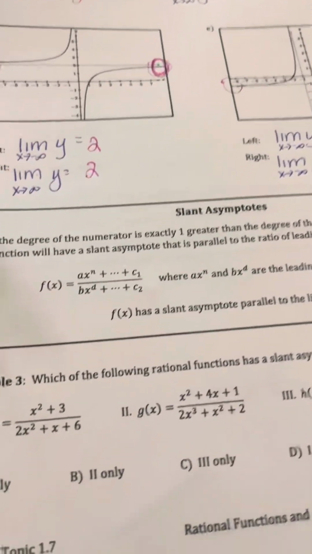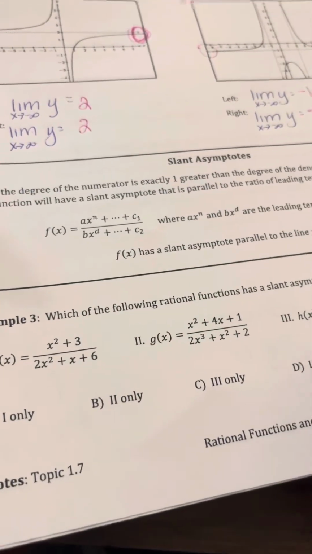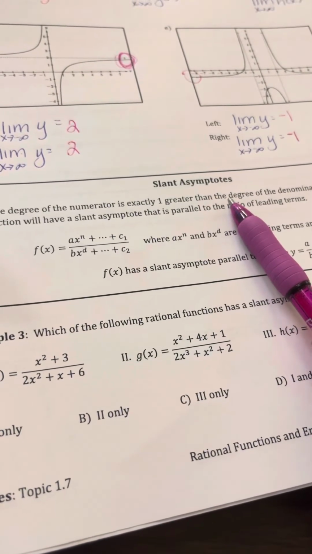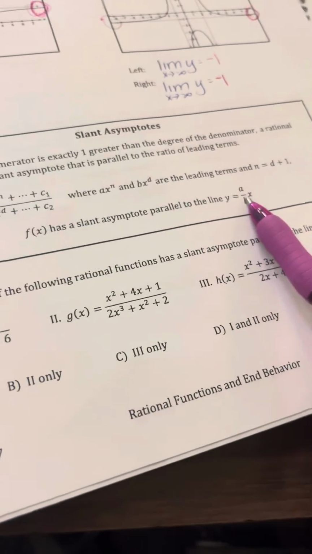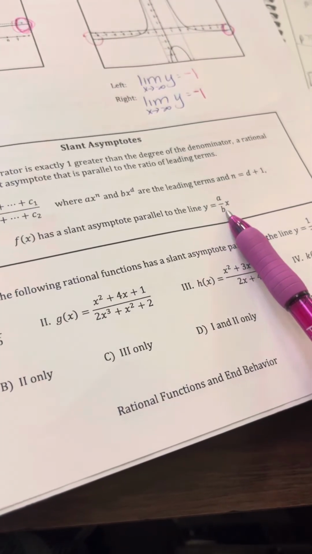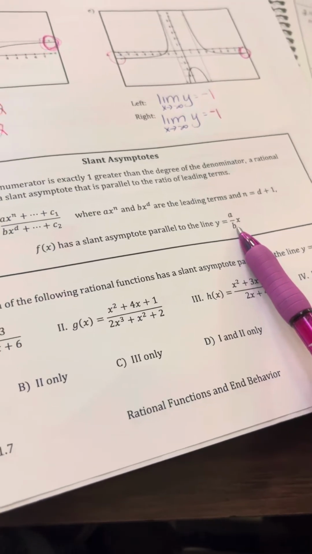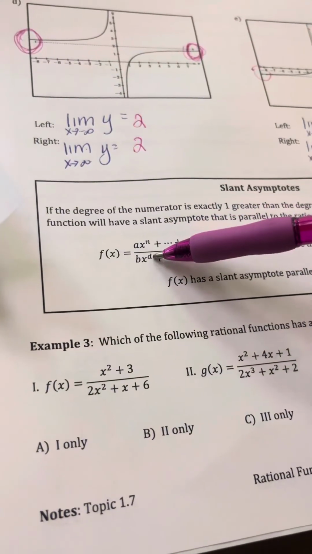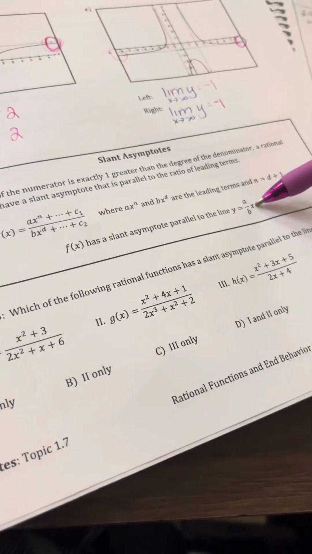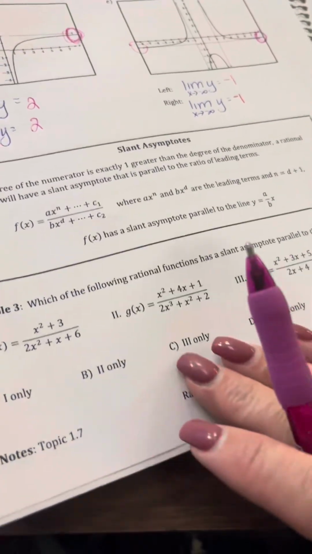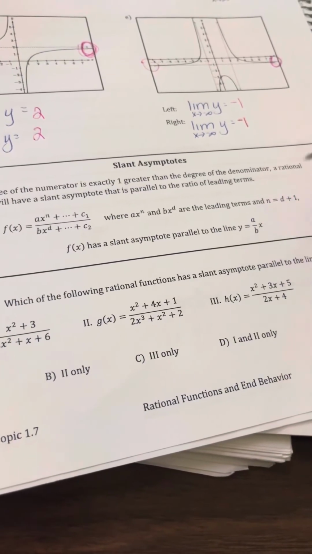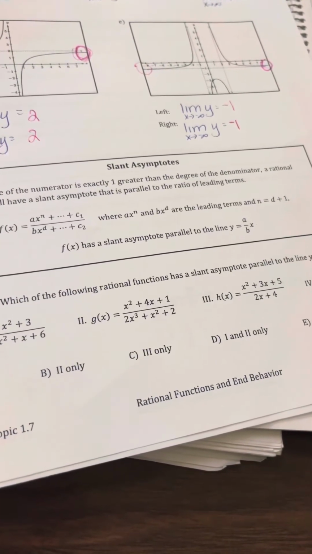And then finally, it does a little bit more here with slant asymptotes. Again, it talks about the degree being exactly 1 different. And you can find that by using this equation, y equals the leading coefficient divided by the leading coefficient. If your degrees only differ by 1, every time you take this and divide it by this, you're going to end up with x to the 1st. So you're always going to end up with a line. You just want to know, is the line's slope positive or negative? Because that's going to determine your end behavior.